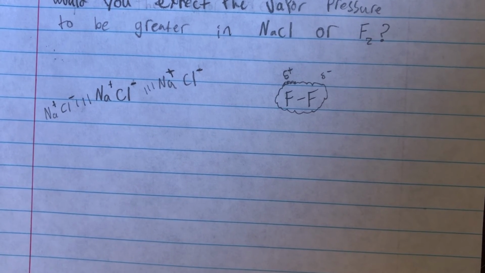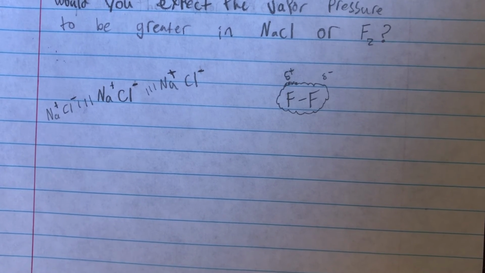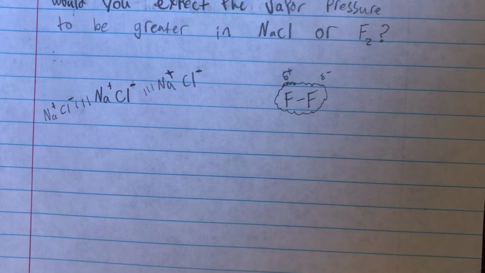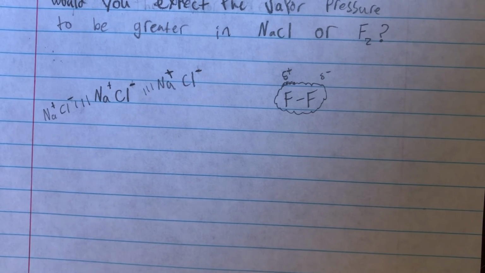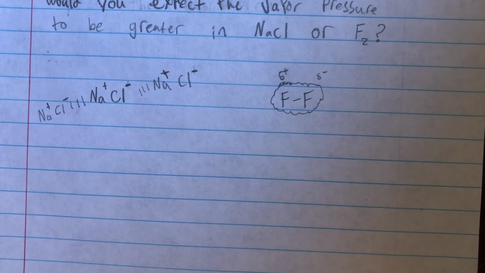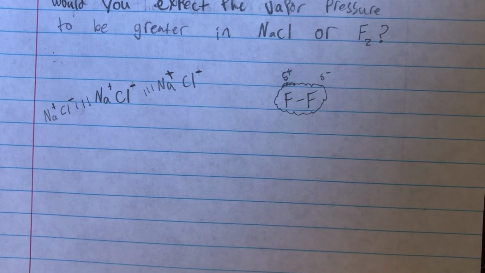So this is a very weak attraction unless the molecule is very massive, in which case the electrons are more polarizable, meaning the instantaneous dipole is a lot stronger. But in fluorine, the atoms are not massive, so it's a very weak force.